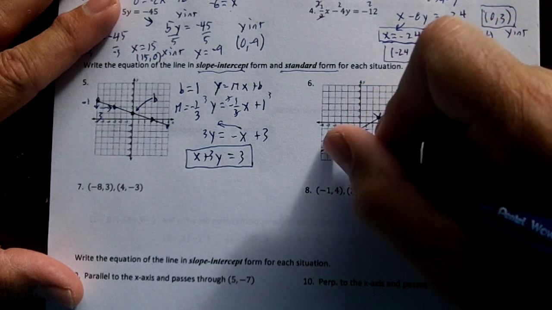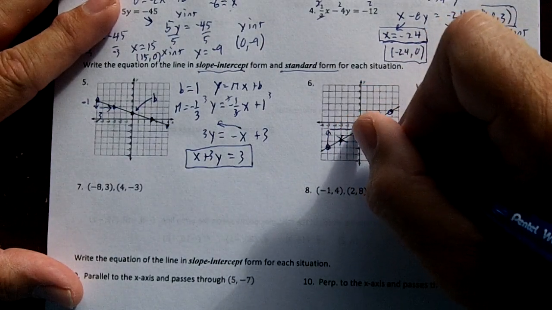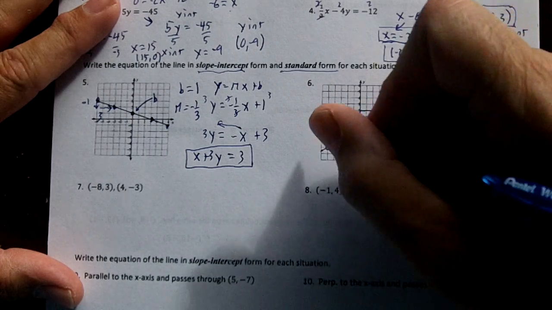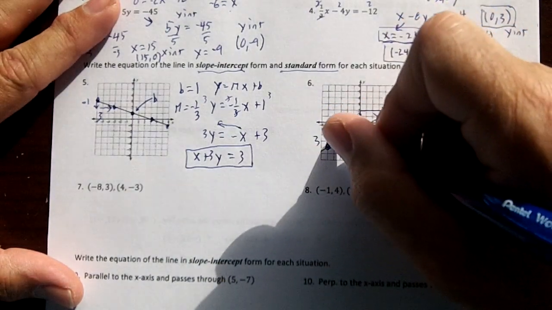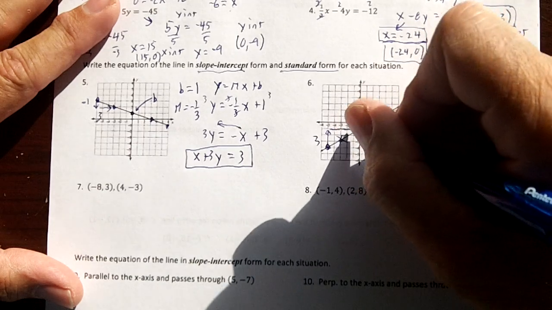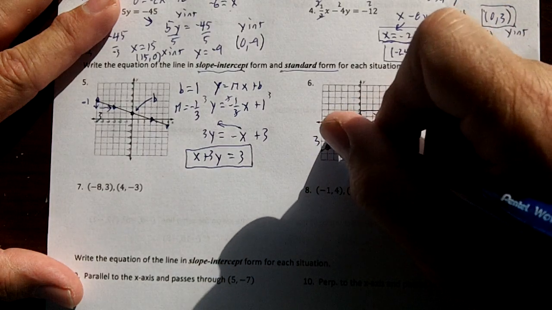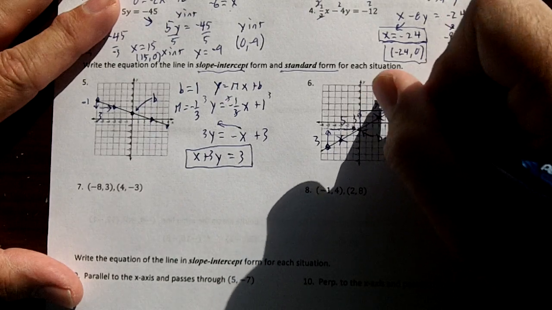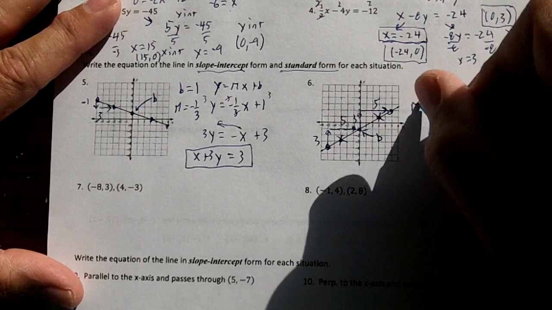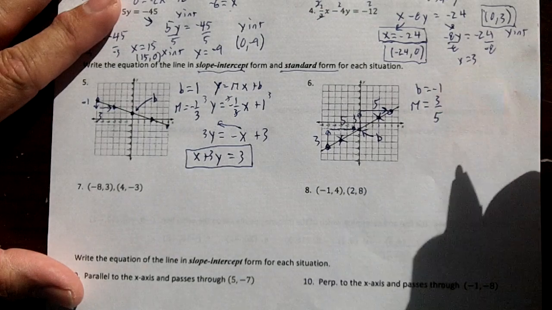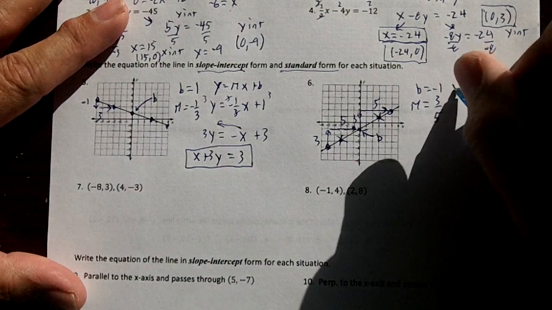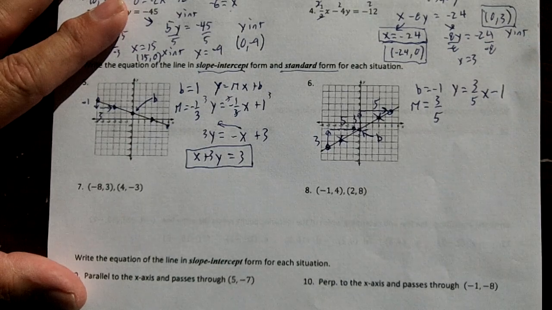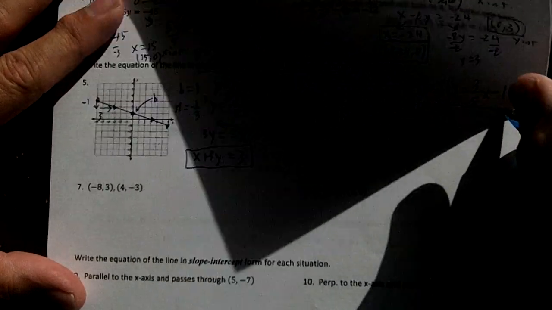Okay, so my slope is going to be up and over. It's kind of hard to see with the small. So I'm going to go up 3 over 1, 2, 3, 4, 5. 1, 2, 3, 1, 2, 3, 4, 5. So each one is up 3 over 5, right? That's my constant rate of change. So m equals 3 over 5. So my equation is going to be y equals 3 over 5x minus 1. That's my slope-intercept form, right?